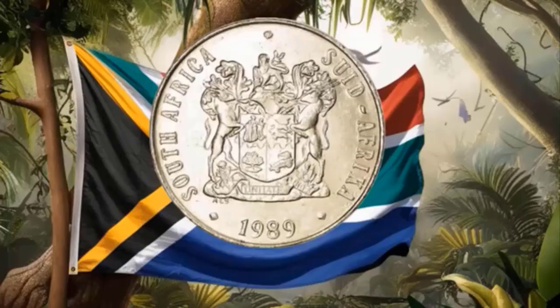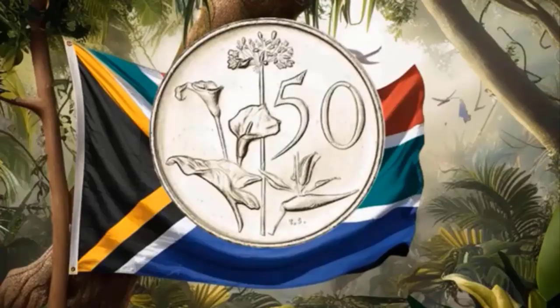Now, I know many of you watching are thinking about investments. Let me be clear. Coins like this aren't just collectibles. They can also be a smart way to preserve wealth. Unlike stocks that fluctuate daily or investments that vanish overnight, tangible assets like rare coins have a history of maintaining, and sometimes increasing, their value over time. For those who appreciate both history and financial savvy, finding a coin like this can be doubly rewarding.